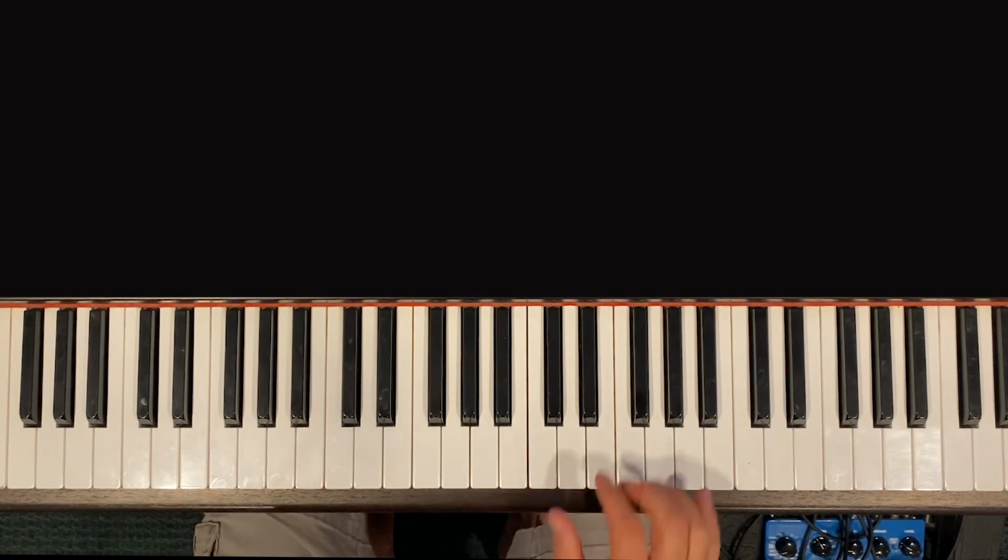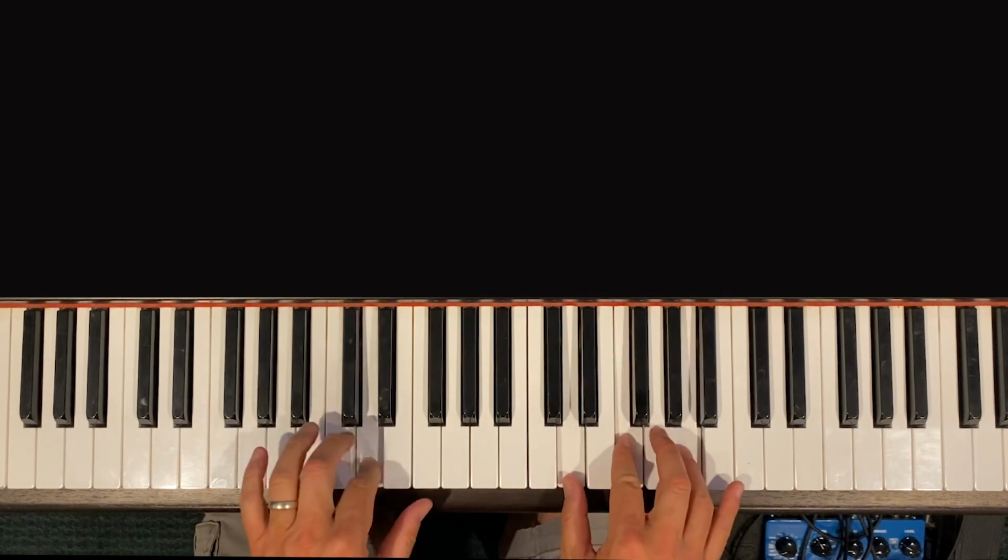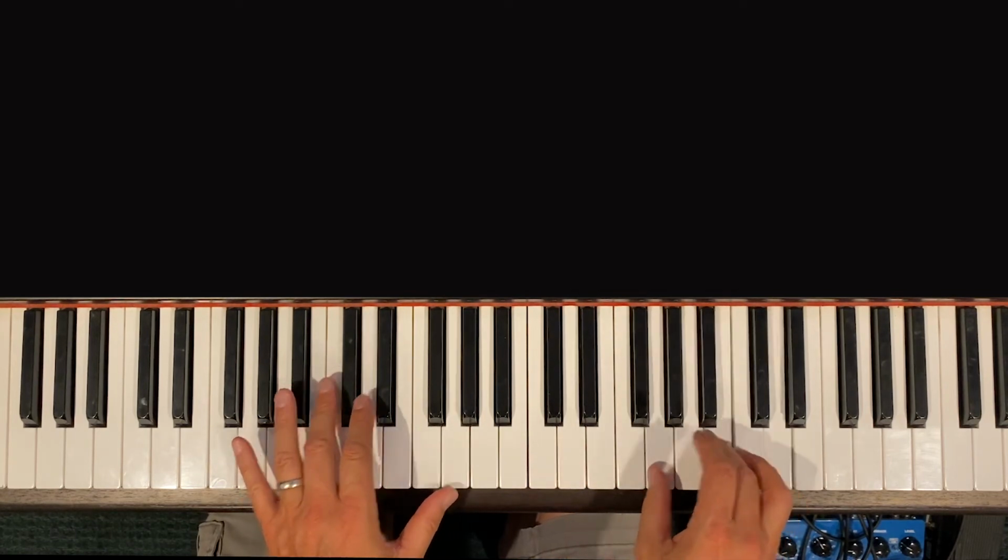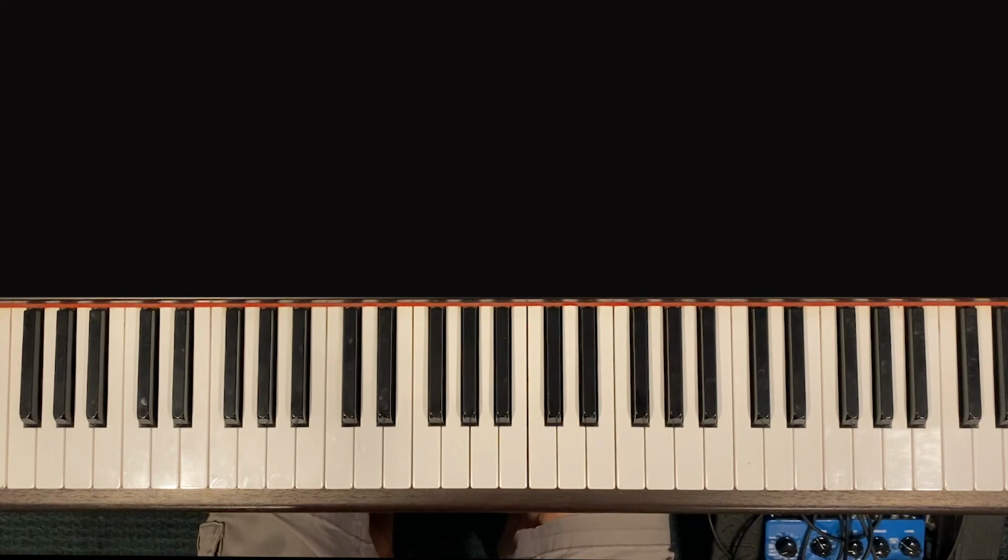We also can now do the 2-5-1, which is how a lot of songs end. And then the 12-bar blues is 1-4-1, 5-4-1-5. We won't go into that now, but you can check it out in another video.